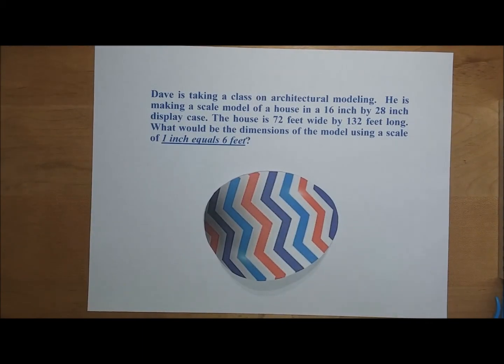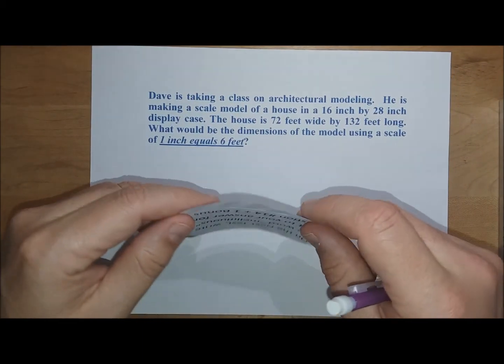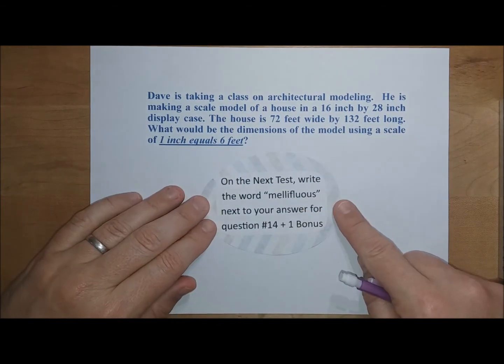Oh, what's this? My goodness. Look at that. That might come in handy.